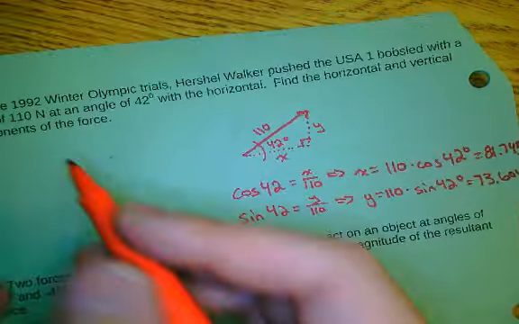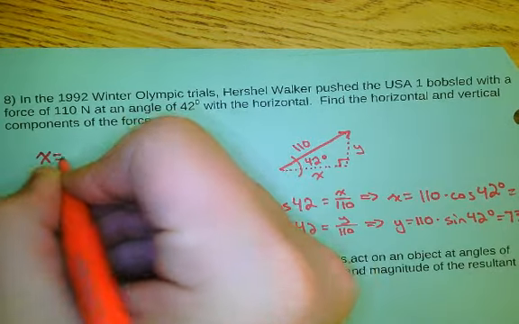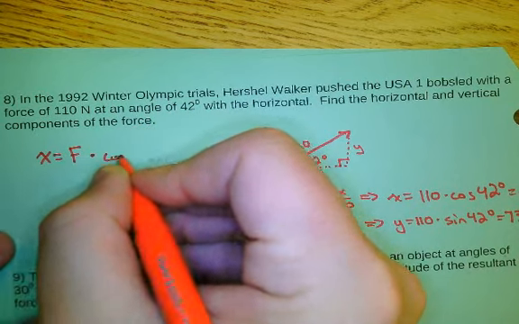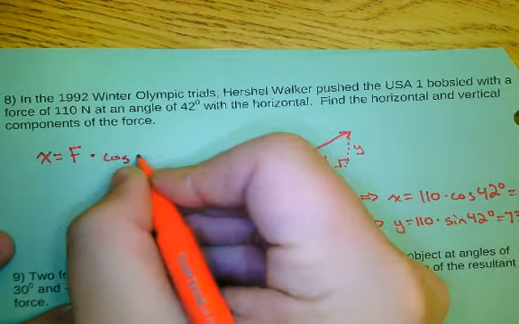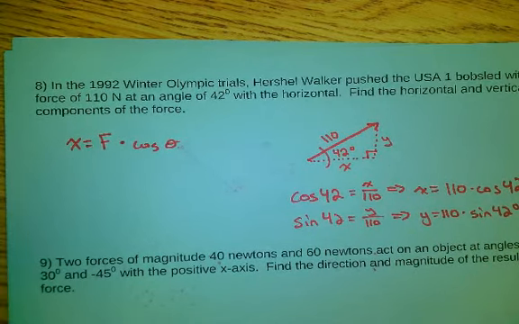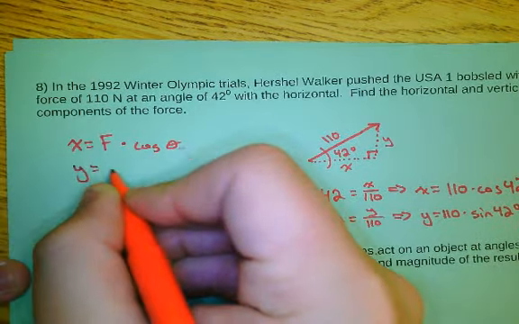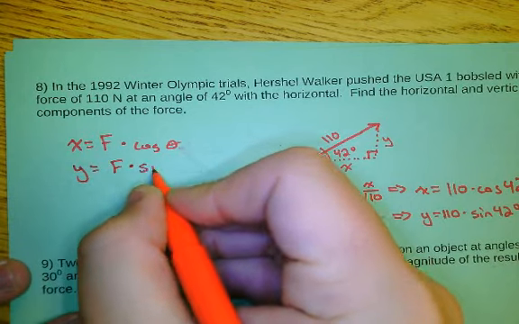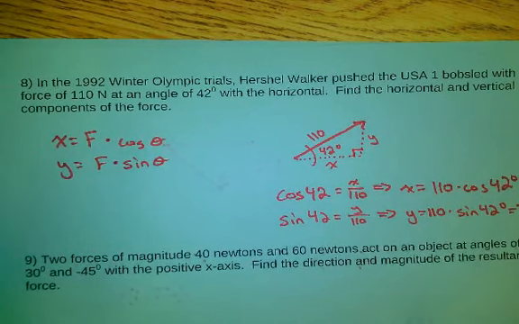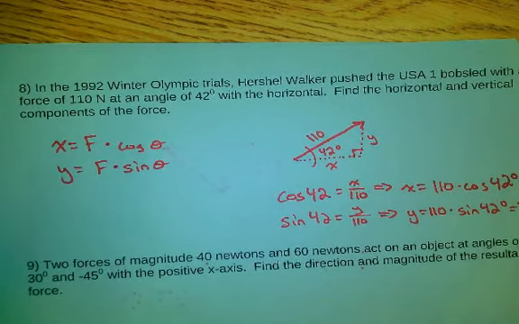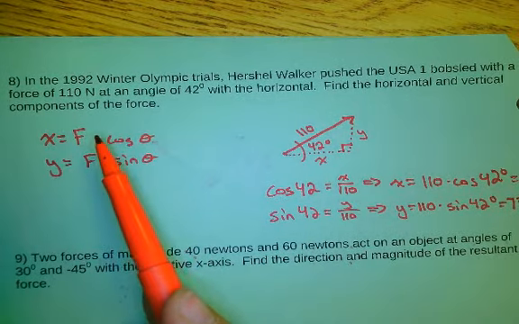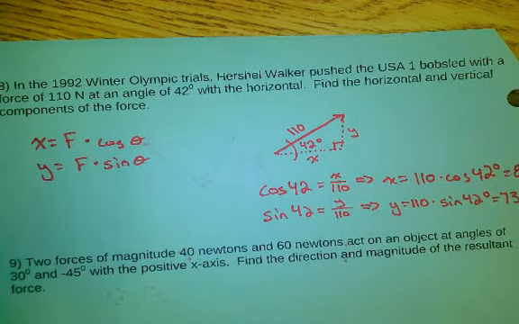Okay, so here's the formula for the horizontal and vertical components. X is equal to whatever the force is times cosine of theta. This is your formula. And y is going to be your force times sine theta. This will always be your formula for your horizontal and vertical components. So you can always draw a picture and do it this way, or you can just do it this way. Your call.